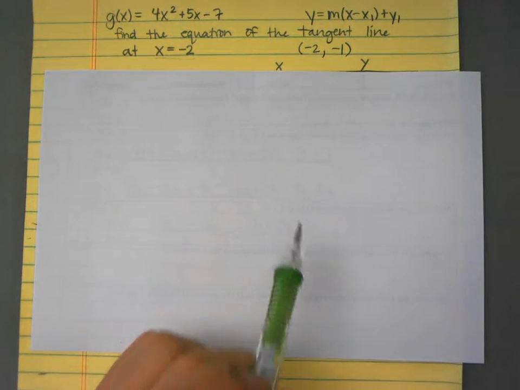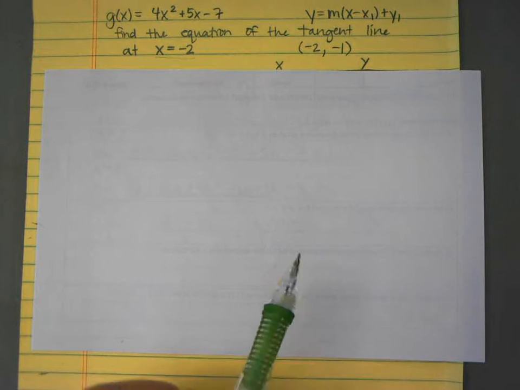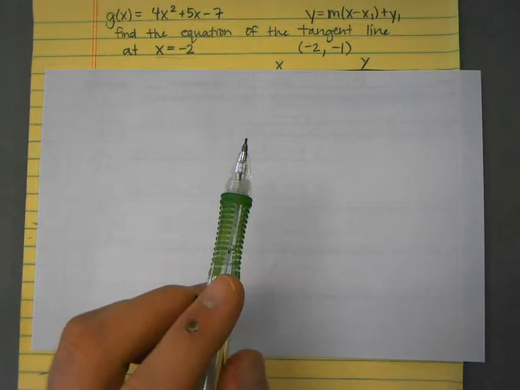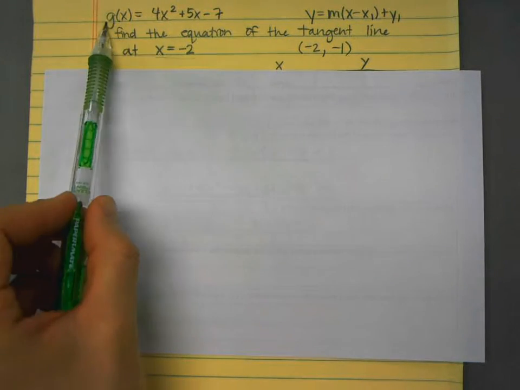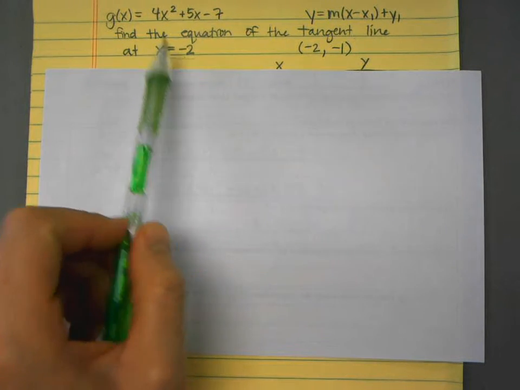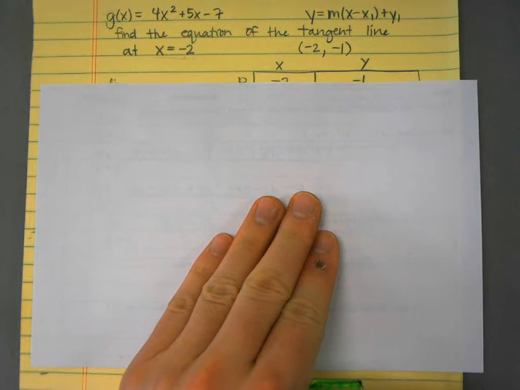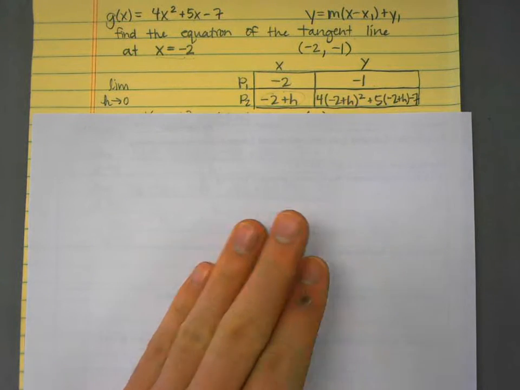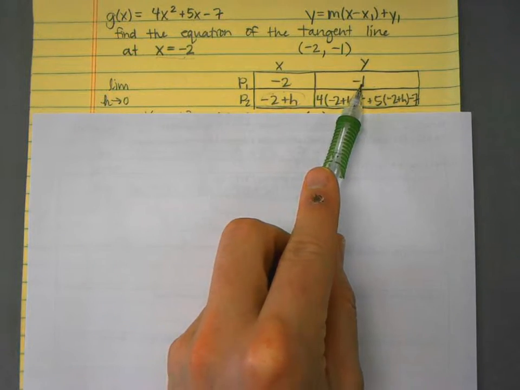But the slope of a tangent line should ring a bell in your head as the derivative. So what I needed to do is find the derivative of this function at the specific point x equals negative 2. And I've already gone ahead and done a lot of that work. So my first point was negative 2, negative 1.